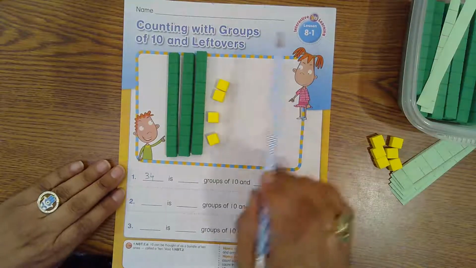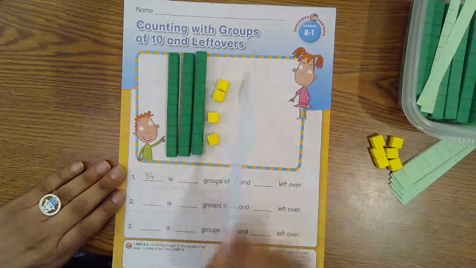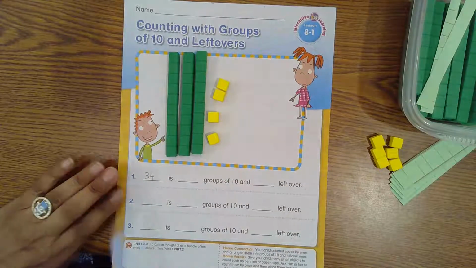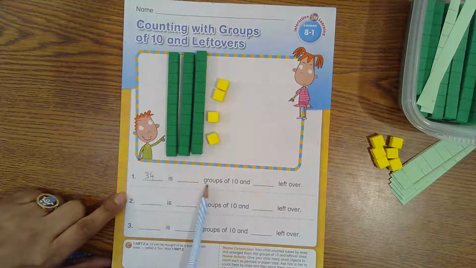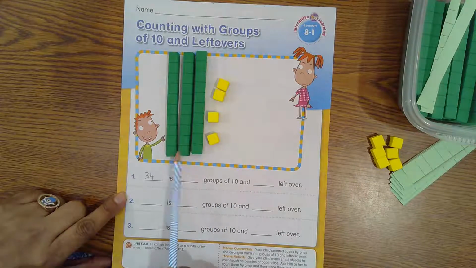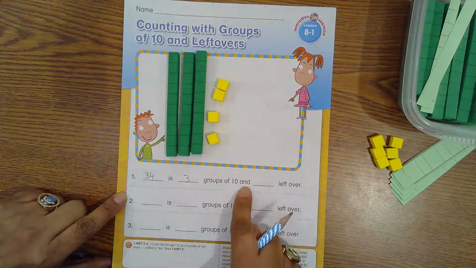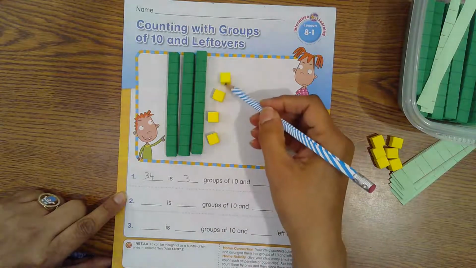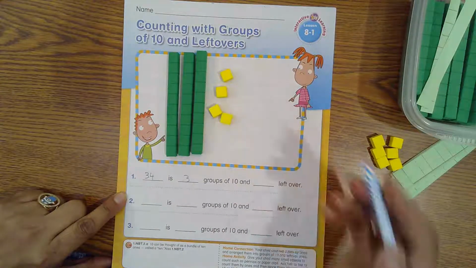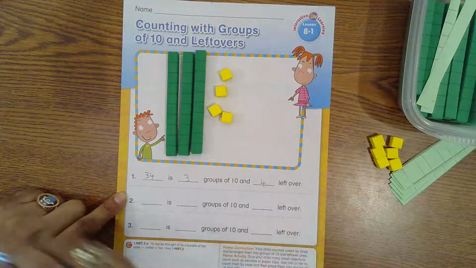Topic 8, Lesson 1, counting with groups of tens and leftovers. So I made up numbers. I said 34. So how many tens? How many groups of tens? 1, 2, 3. So I have 3 groups of tens. And how many leftover? 1, 2, 3, 4. And 4 ones or 4 leftovers.